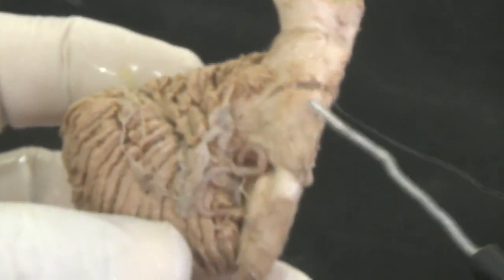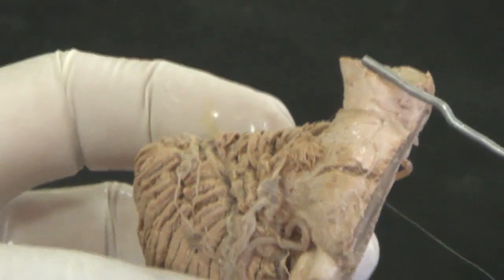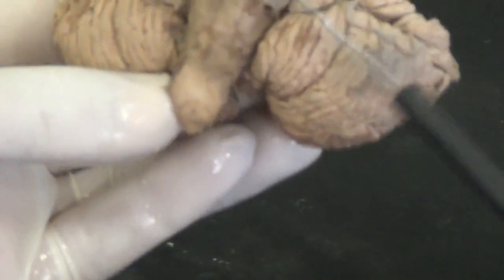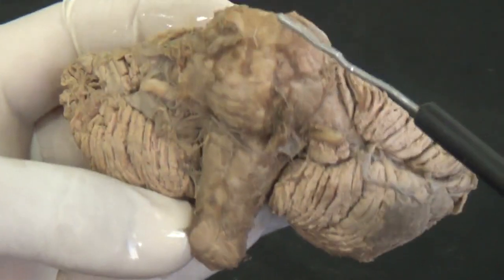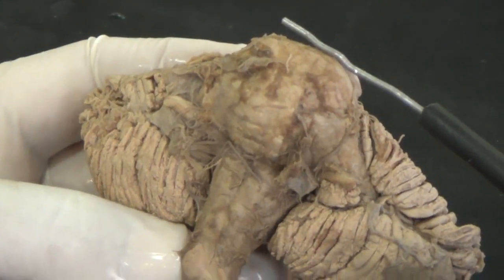This is the front of the pons, medulla. This is the crus cerebri. This is the pons, medulla, and this area is the beginning of the crus cerebri. You have to identify it.